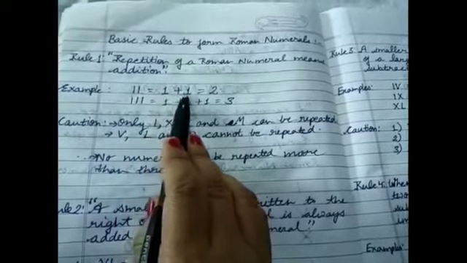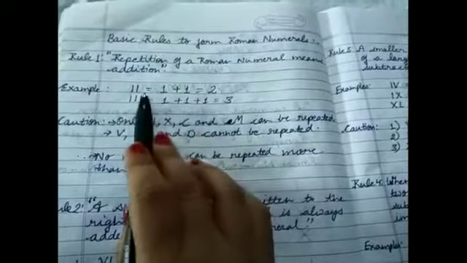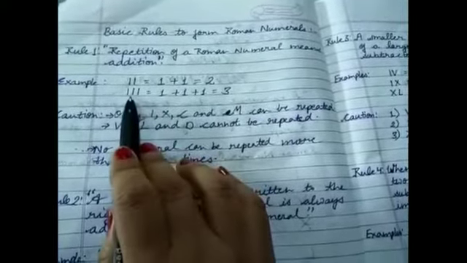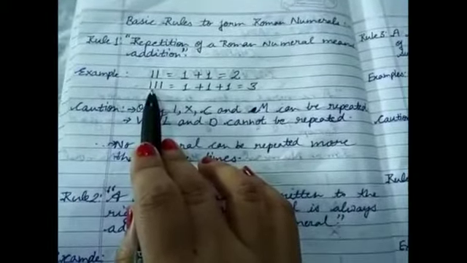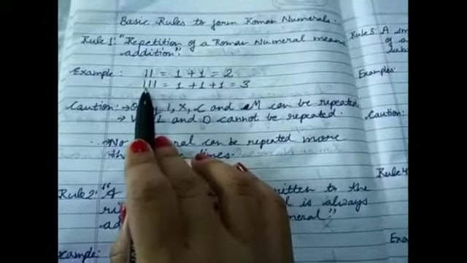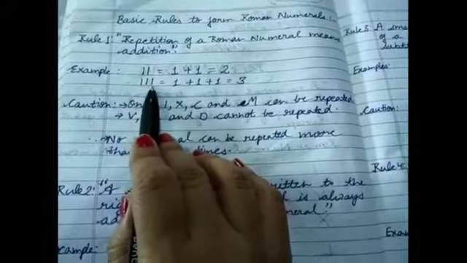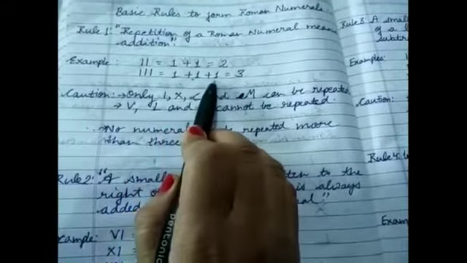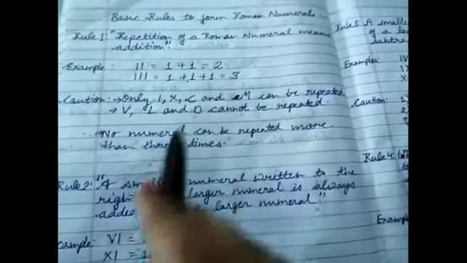So 1 plus 1 is equal to 2, means repetition is done, so we will add it. Same here, 3 times I has been given, means 1 1 1, so we will add it. 1 plus 1 plus 1 is equal to 3.